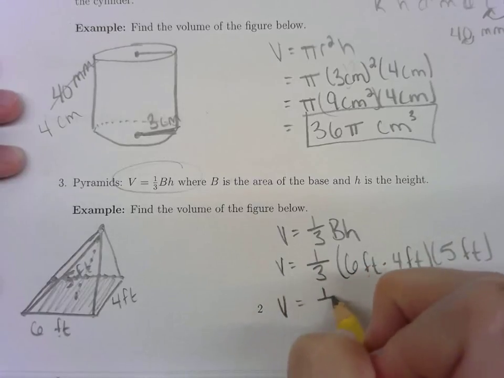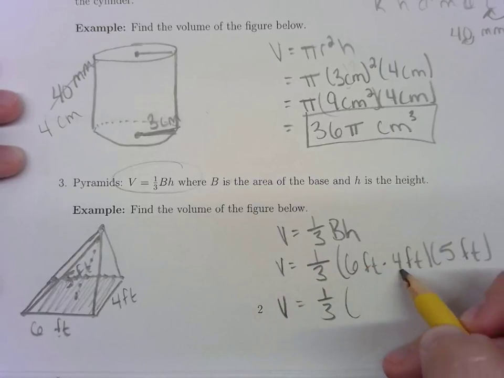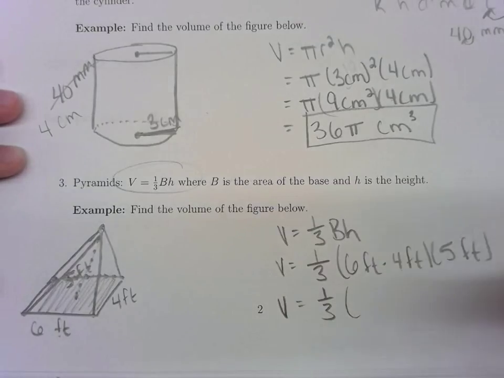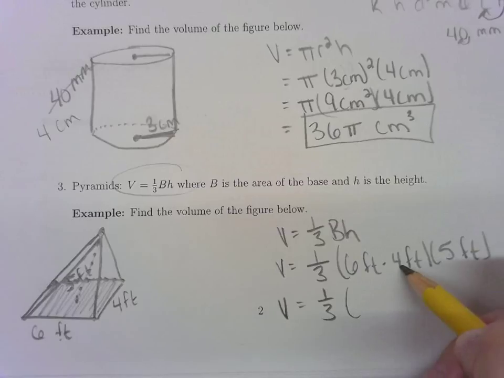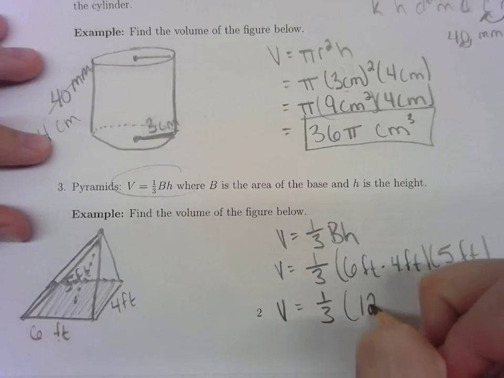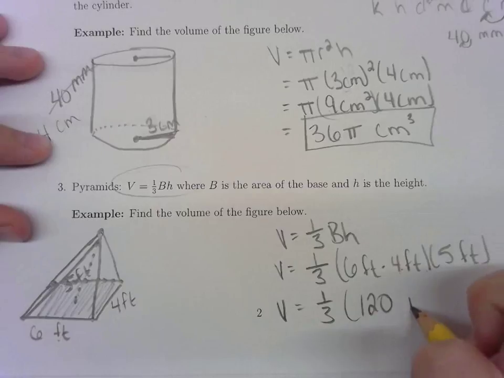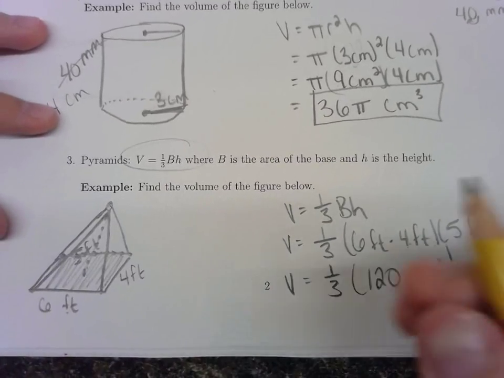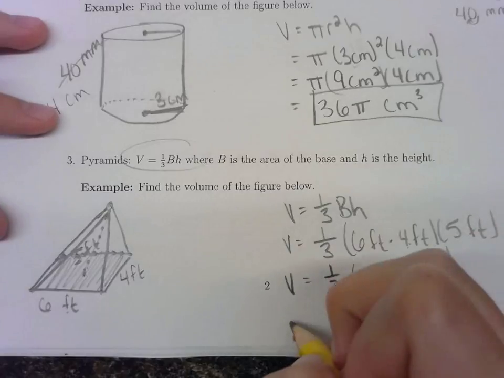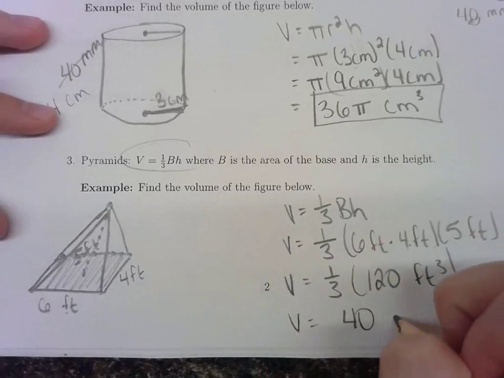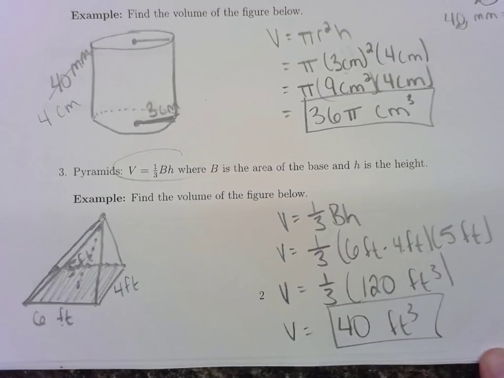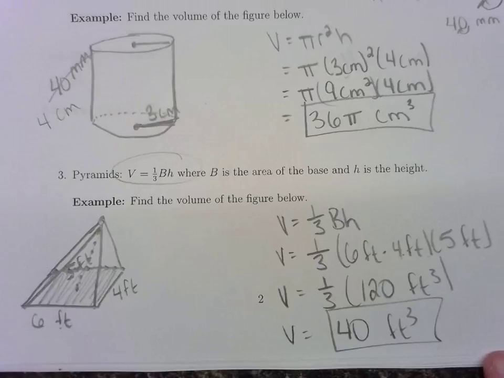So volume equals 1/3 times 6 times 4 times 5, which is, I'm just trying to quickly do this in my head, 120. Then we have feet times feet times feet, which would be feet cubed. 1/3 of that is 40, I believe. So volume equals 40 feet cubed. Make sure you know that that capital B is going to be the area of the base of your figure.